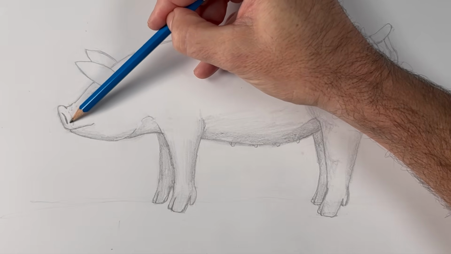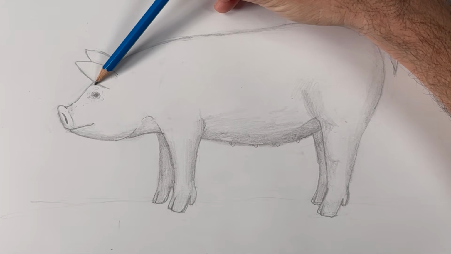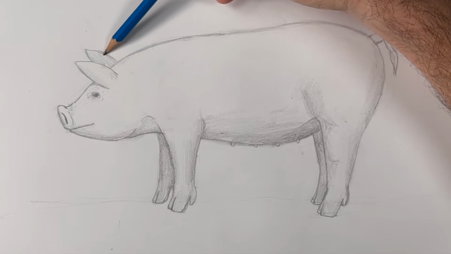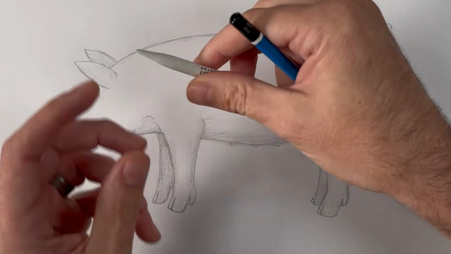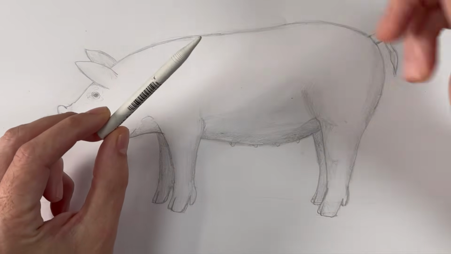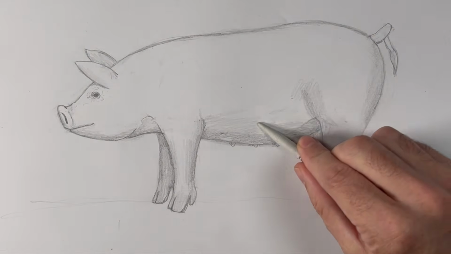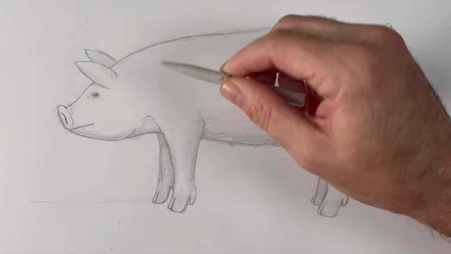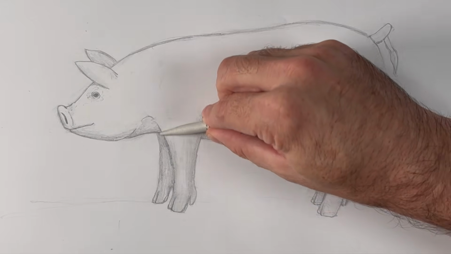I'll round off the snout. Now you can think about blending in for all of this shading. If you have a professional art tool called a blending stump or a tortillon, blending stick, some people call them. This is just rolled paper, and you can use that to blend. And you press down, make these little small circles. If you don't have one of these, then you can get away with using a Q-tip. It's also called a cotton swab.